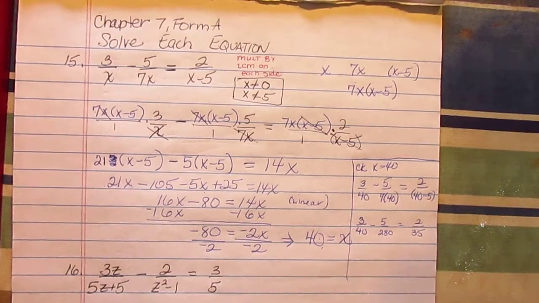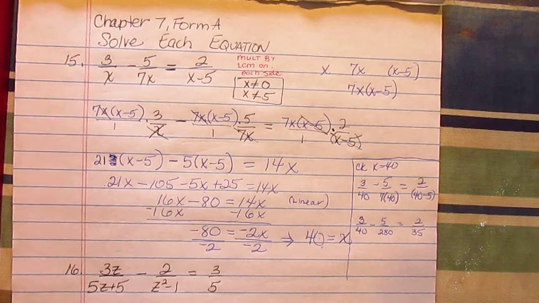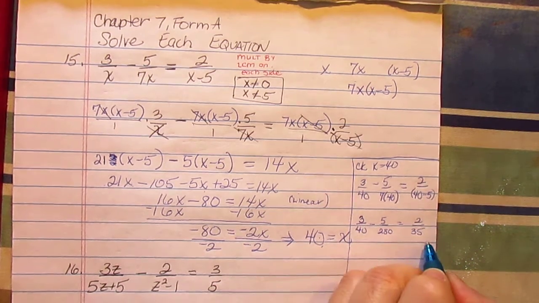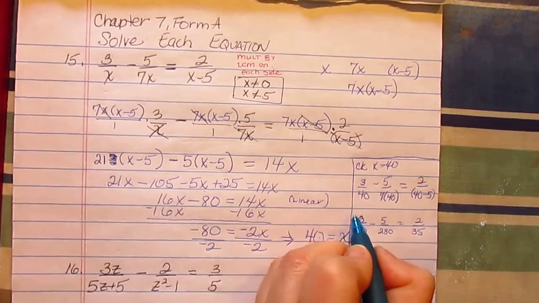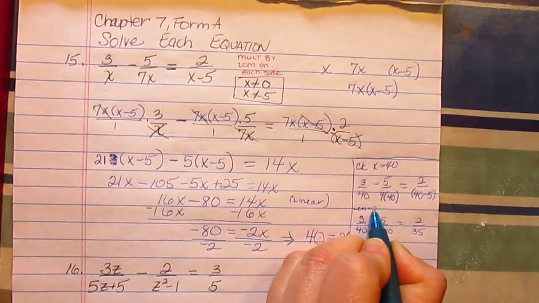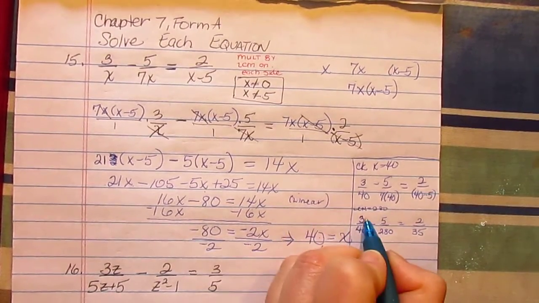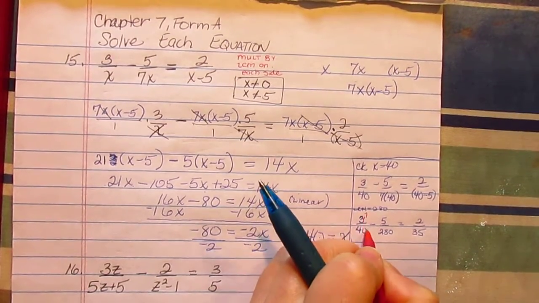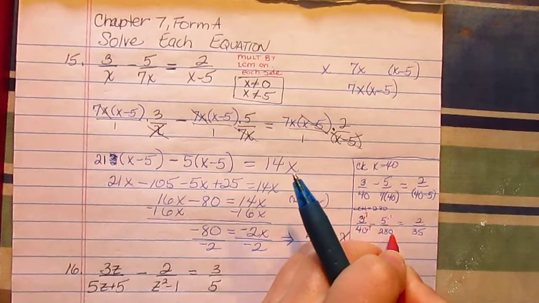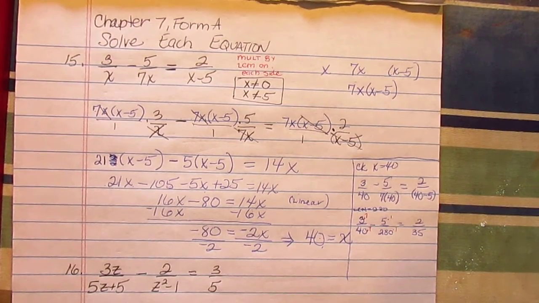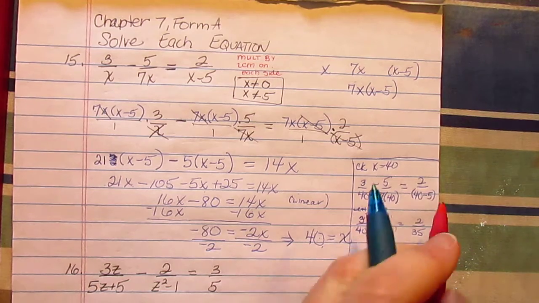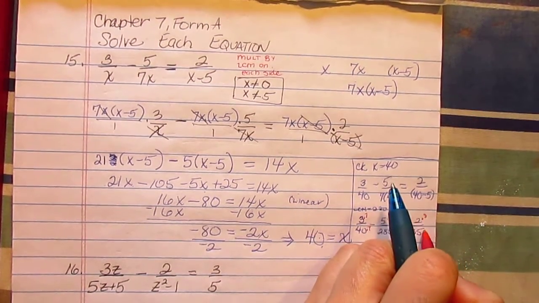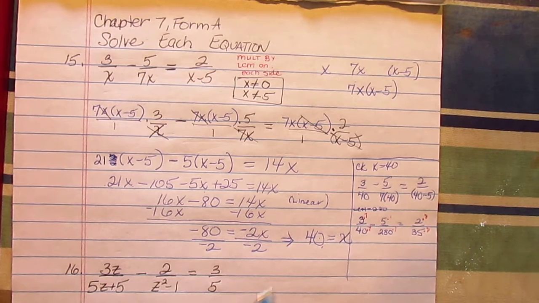If you have your calculator, go ahead and put it in. Otherwise, we need to get common denominators. Our least common multiple actually is 280. This guy needs a 7. I'll make this a different color. This one needs a 7. This guy's okay. Put a 1 there. And this one over here actually needs an 8. 35 times 8 is 280.